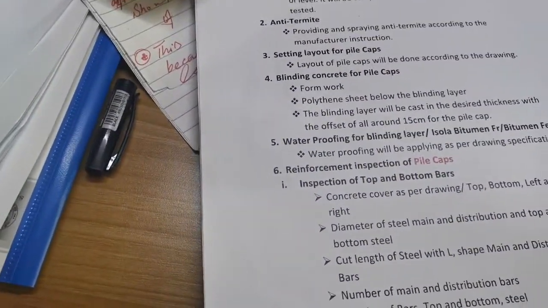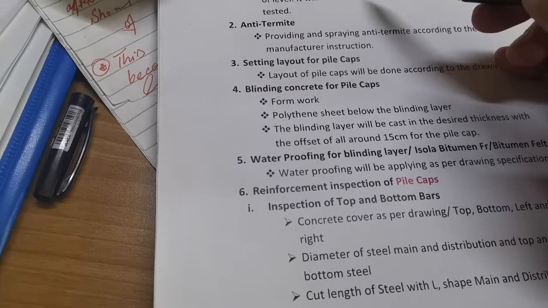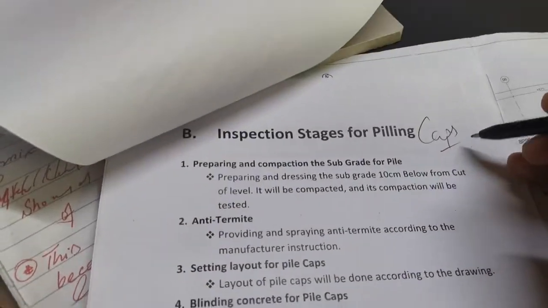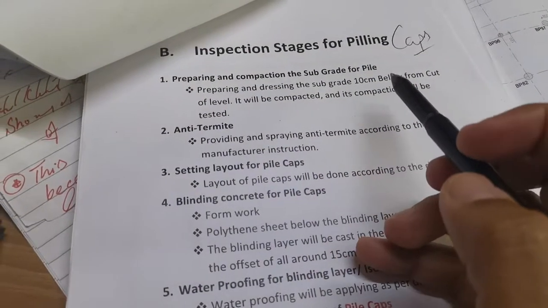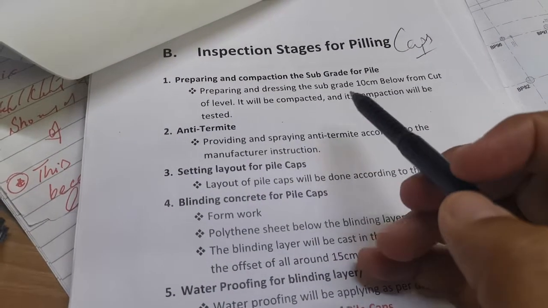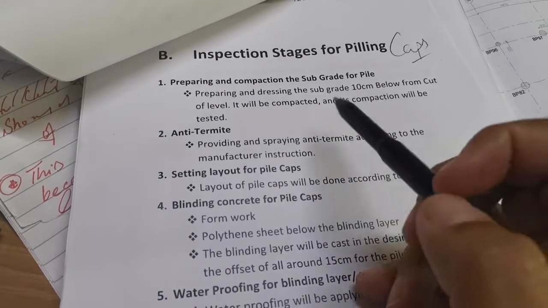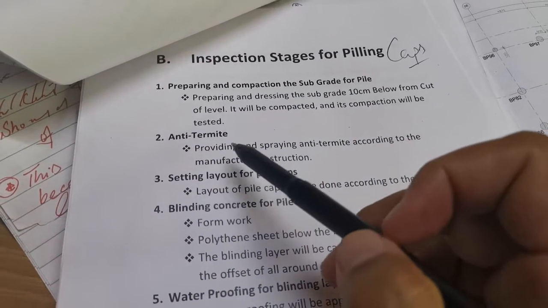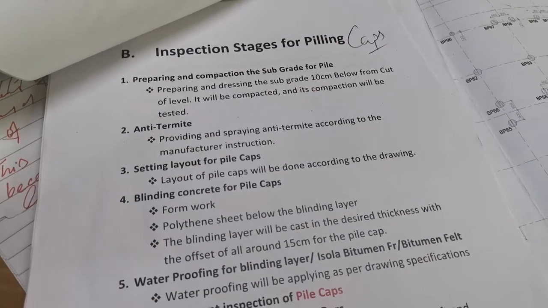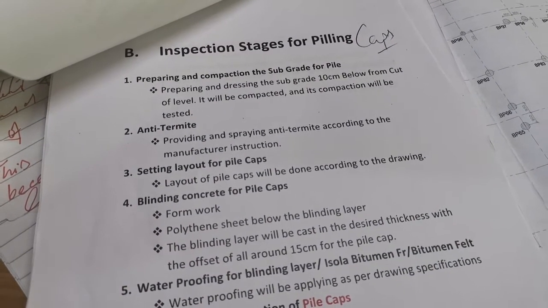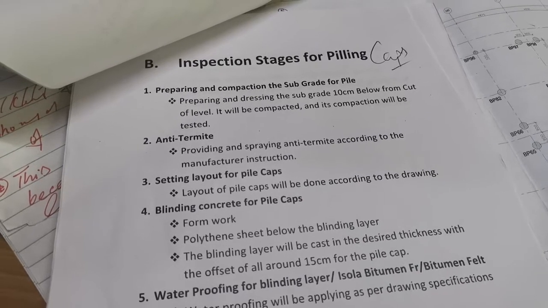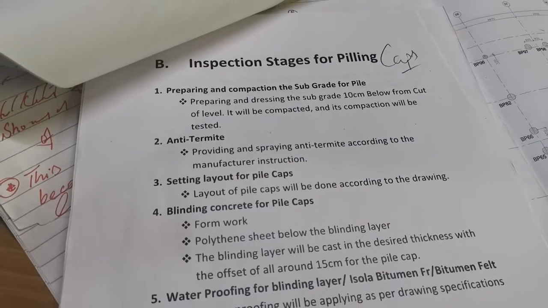Inspection stages for piling: preparing and compacting the subgrade for piling. This is the pile caps. Okay friends, pile caps. Preparation and compaction of the subgrade for piles: preparing and dressing the subgrade 100 cm below the cut level. It will be compacted, and compaction will be tested through a nuclear gauge test or something like that. Anti-termite, this is termite proofing, basically providing a spray of anti-termite according to the manufacturer's instructions.